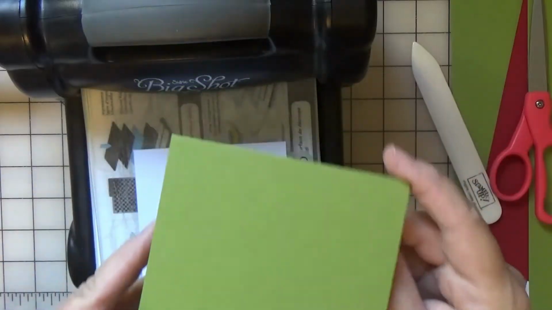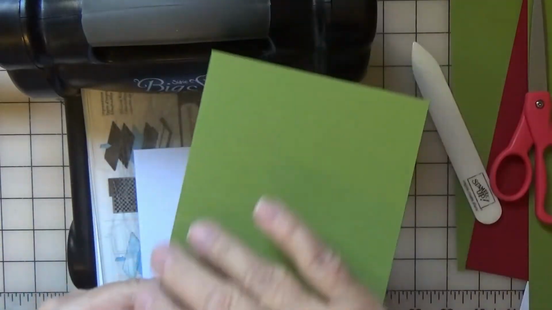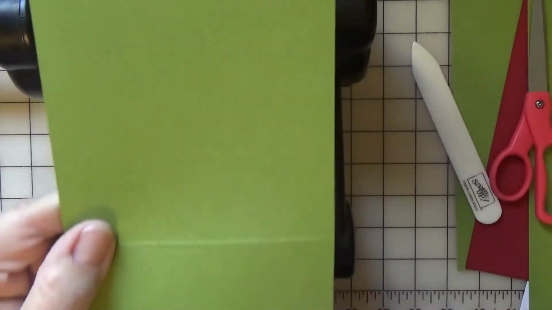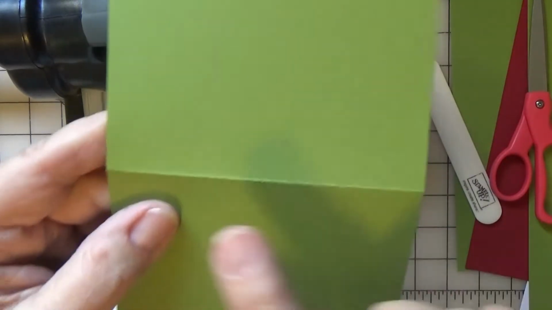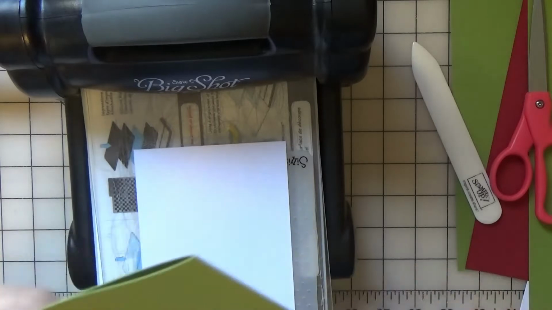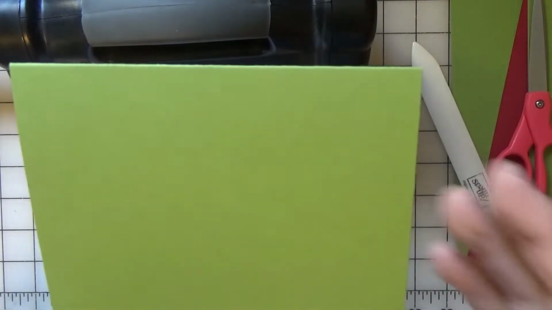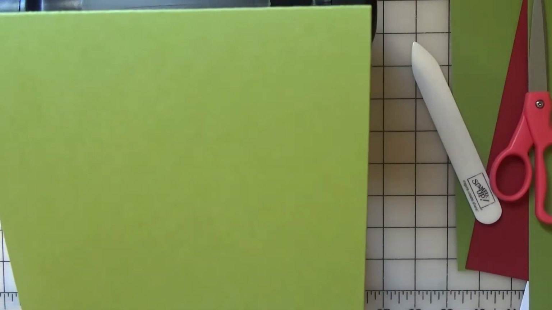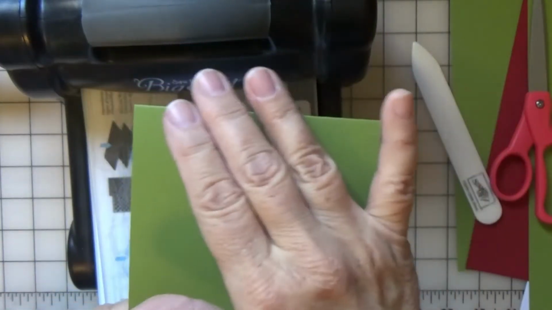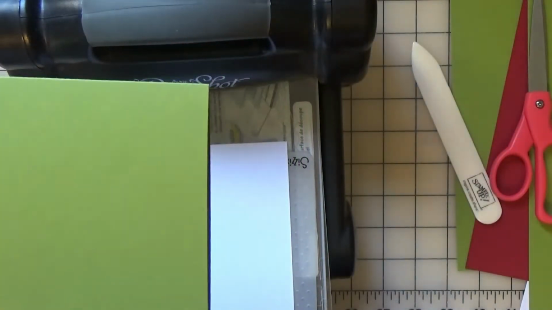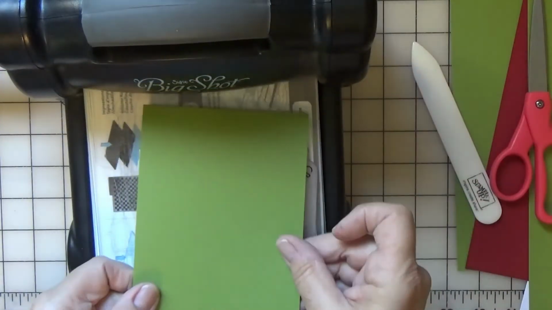Now, what I did, when I cut this paper, I just cut it in half because it was 4 1/4. 4 1/4 is half of the sheet. But when I scored it, I scored it at the other half of the sheet. It's 8 1/2 by 11, so half the sheet would measure 5 and a half. So I scored it at 5 1/2.